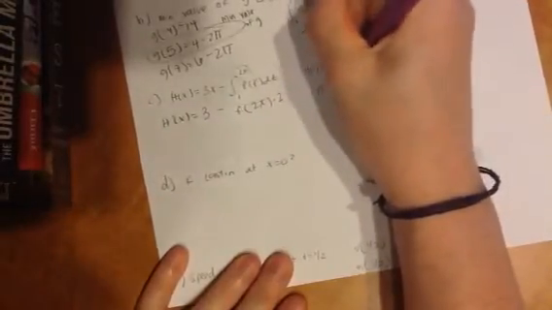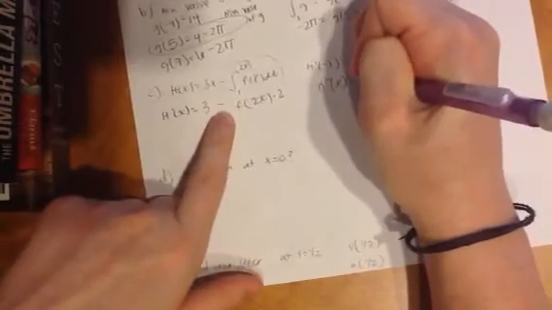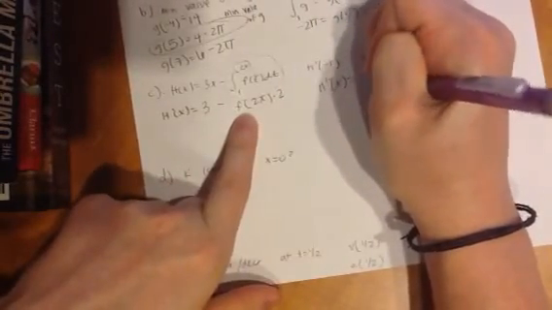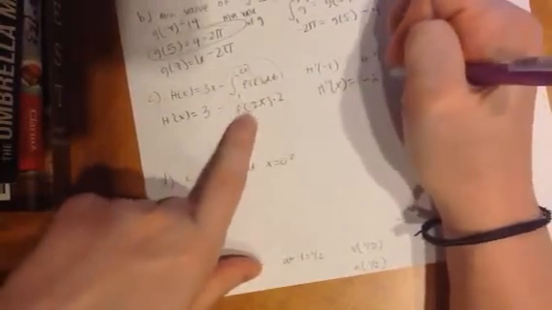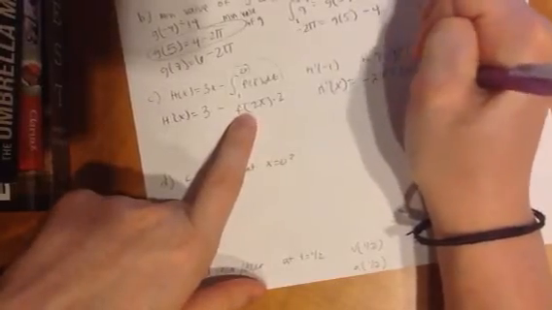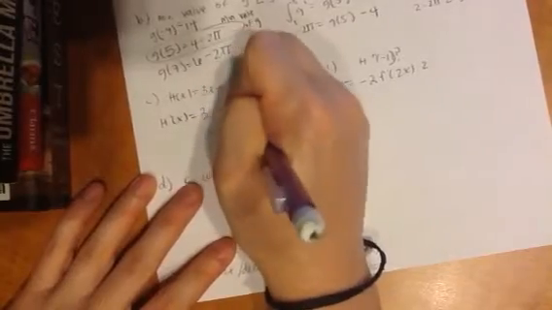Now my h double prime of x, you'll just take the derivative of this. Derivative of 3 is 0. Derivative of this is just minus 2, I brought it out the front, derivative times 2. So I'm going to rewrite this. This is 3 minus 2 f of 2x.